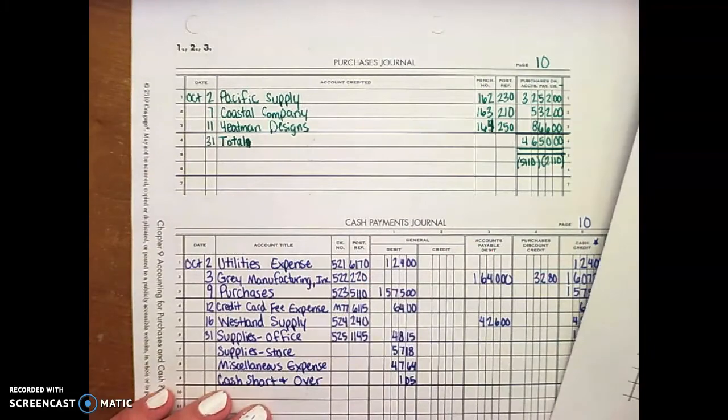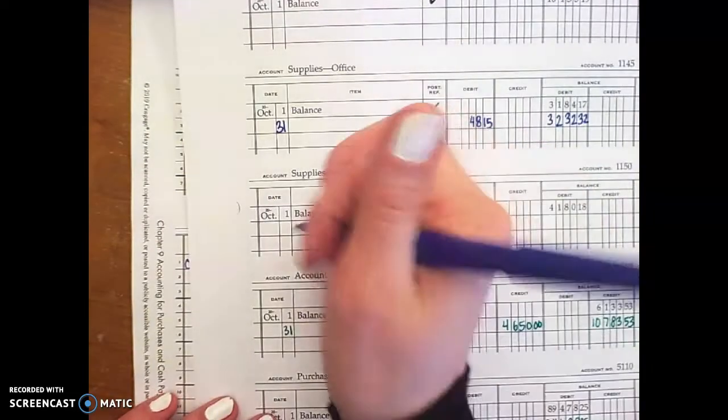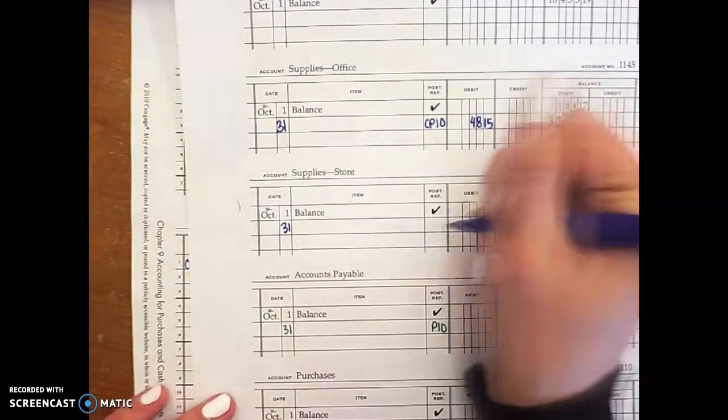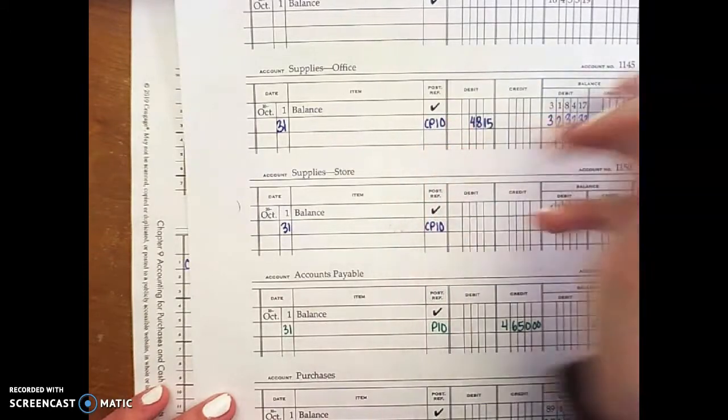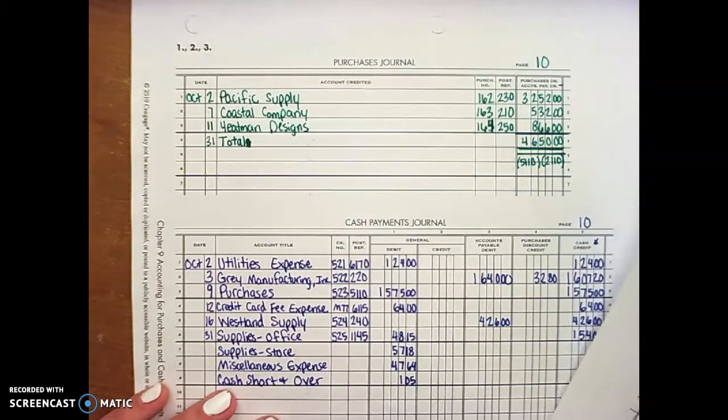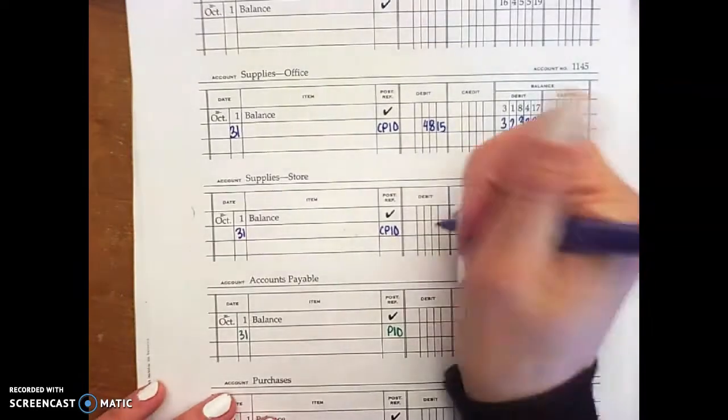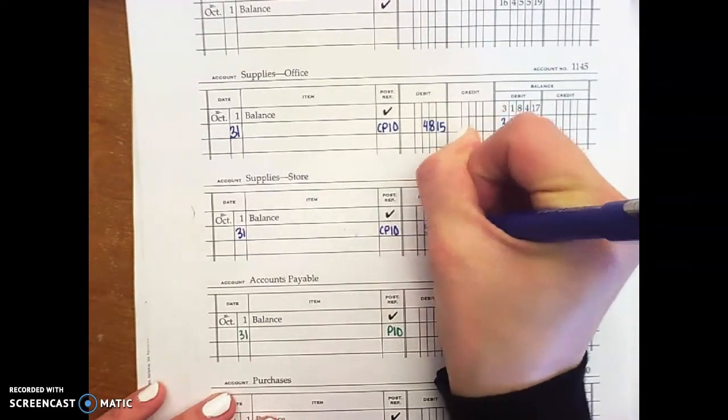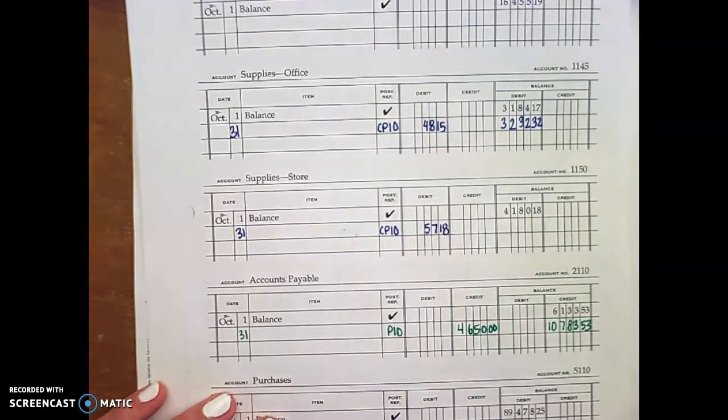And then we'll do supplies store. Also on the 31st. $57.18. And we will once again add that to our debit balance. Oops, I made a mistake in my calculator.